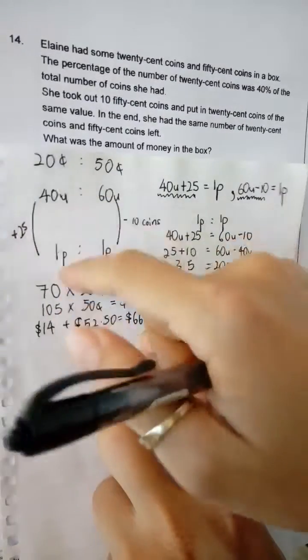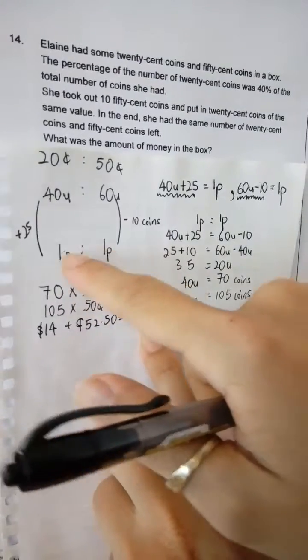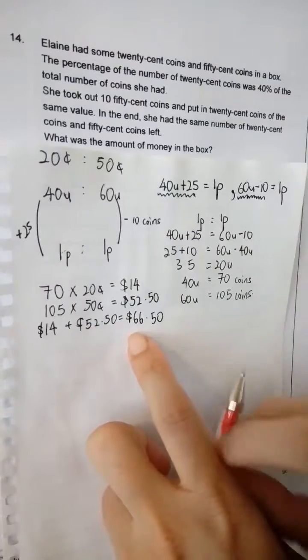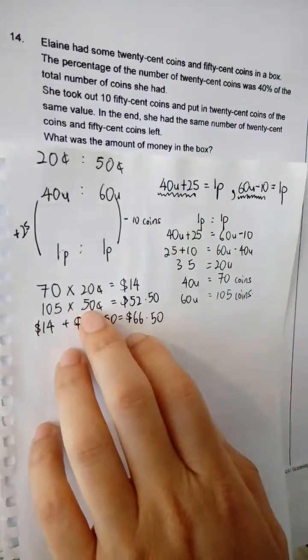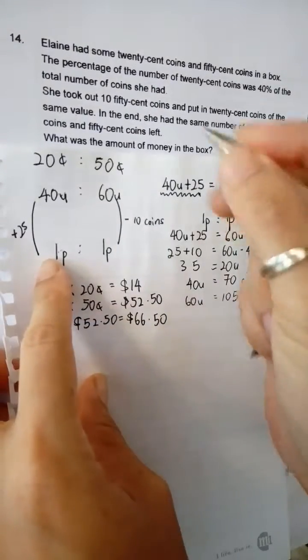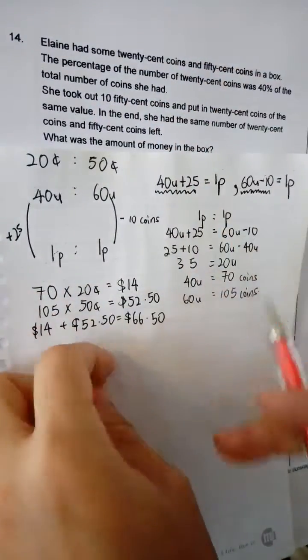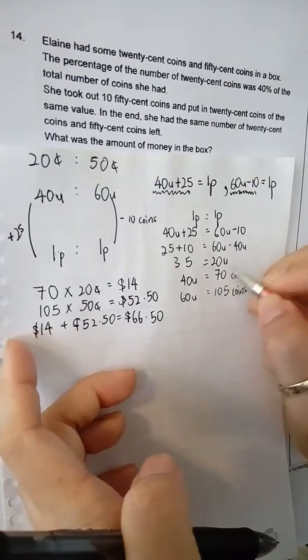Remember, your ratio is in number of units, the number of coins, not the amount of money. So you might want to go back. What can I do here? I'm going to check my work, so you can just use your calculator. I choose one of the equations because I have already determined my equation, right? The percentage. Okay, how many coins do I have in total here?